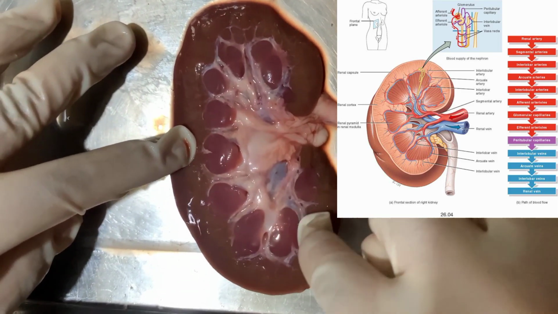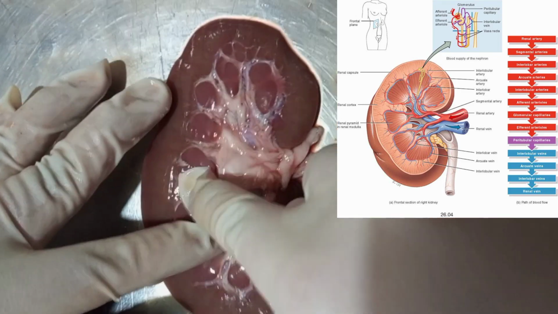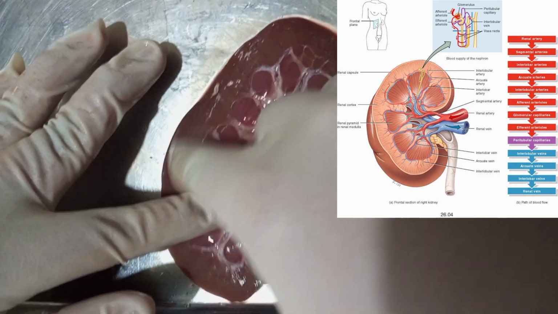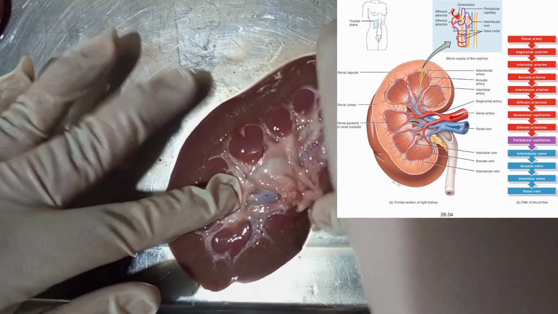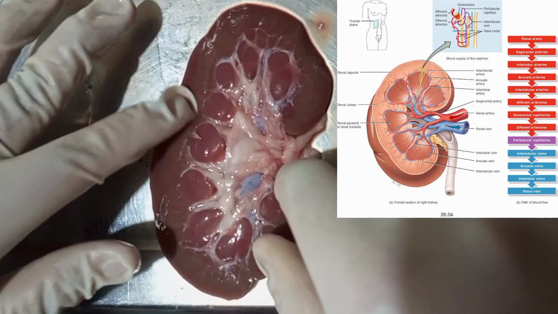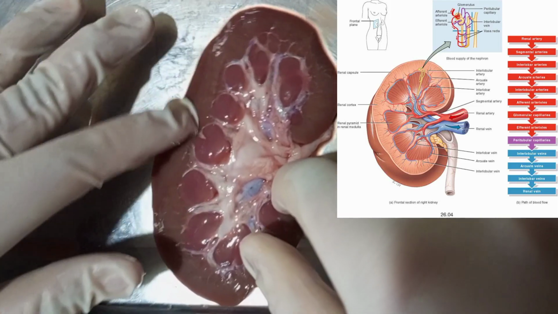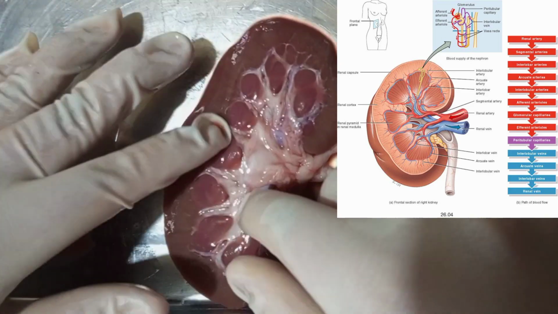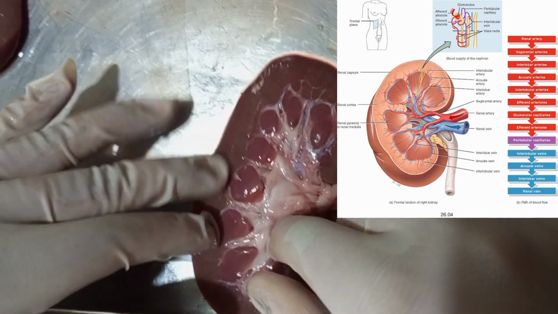Subsequently, it will divide into the arcuate arteries at the base and top of the renal pyramids, and then branch out into the interlobular arteries and cortical radiate arteries in the renal cortex. These blood vessels supply multiple nephrons, specifically the glomerulus, where blood filtration takes place.